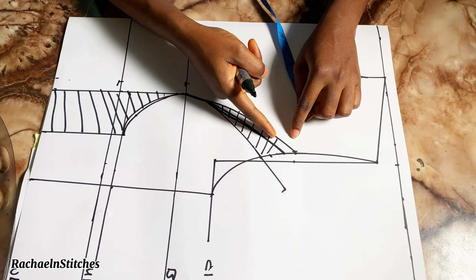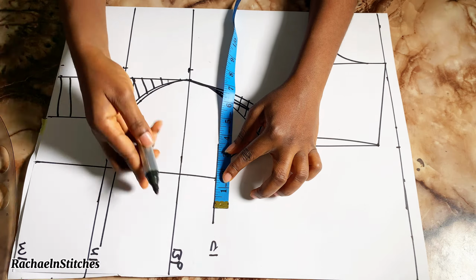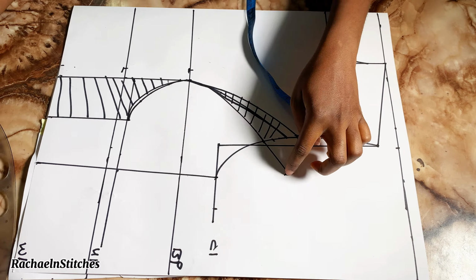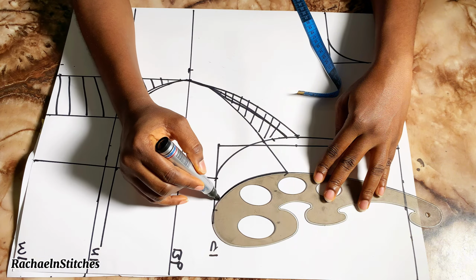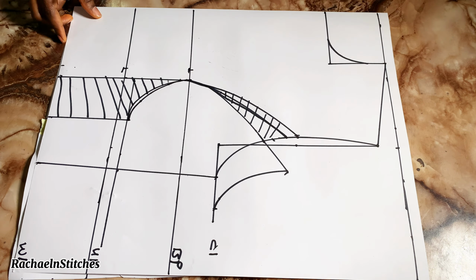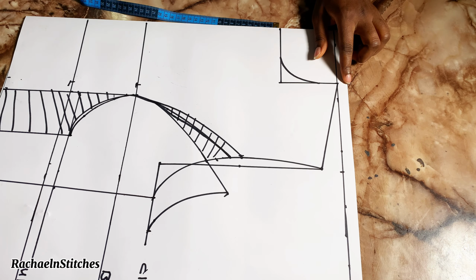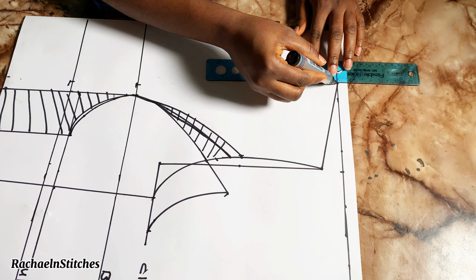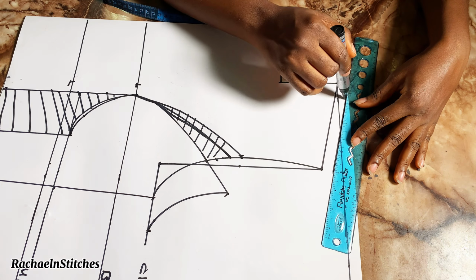So now the dart I took around the armhole there, which is 1.5 altogether, I'm going to be replacing it right there. Then I'll create my new armhole curve. You can see what we have. So it's better you extend it out and have excess at the end. After sewing, you cut out your excess, than for you to have shortage. I'm going to be extending my shoulder line, and I'll create a sewing allowance for the shoulder.